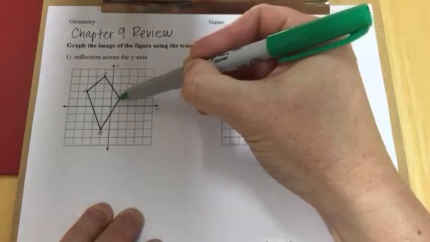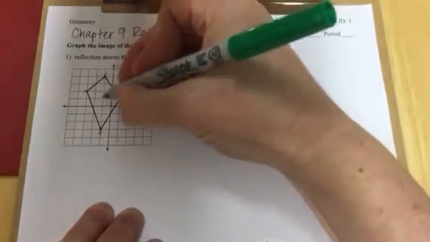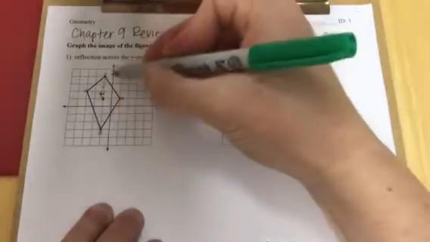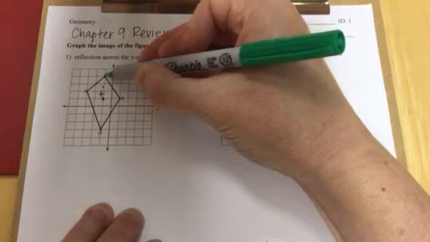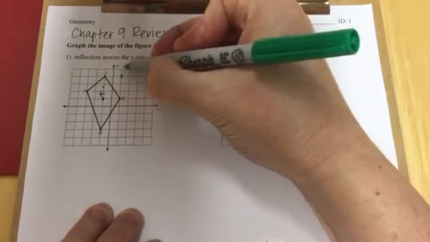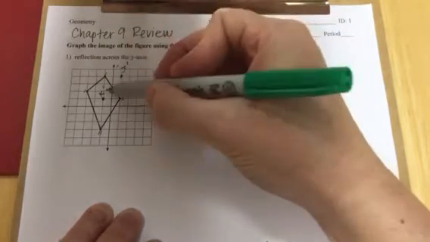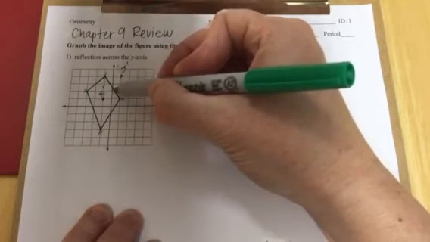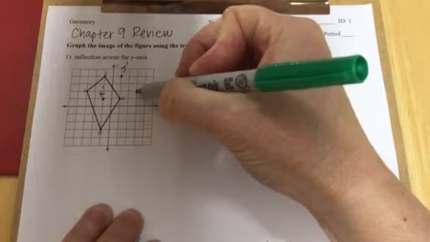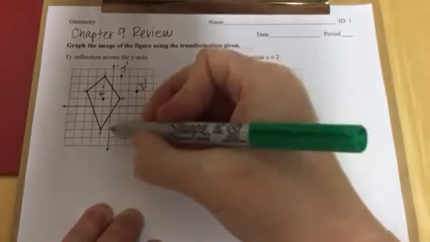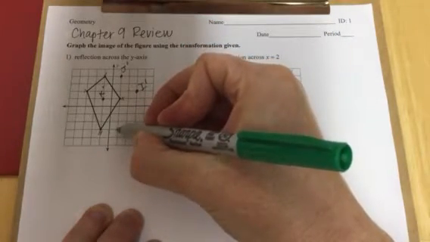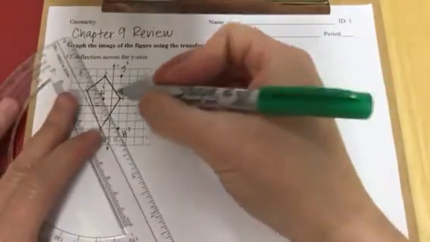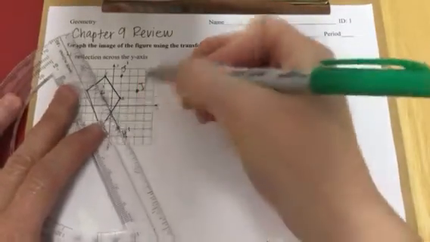Since K is 1 unit to the right, I'm going to go 1 unit to the left, and that's where K prime belongs. Up here, J is 1 unit to the left, so I'm going to go 1 unit to the right for J prime. I appears to be 1, 2, 3 units to the left, so I'm going to go 1, 2, 3 units to the right, I prime. H is 1 unit to the left, so 1 unit to the right for H prime. Then I can connect those dots.